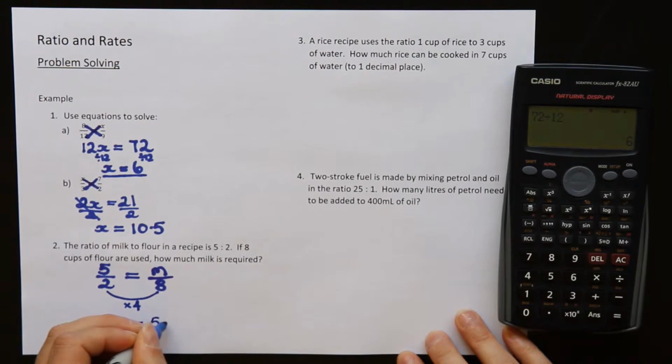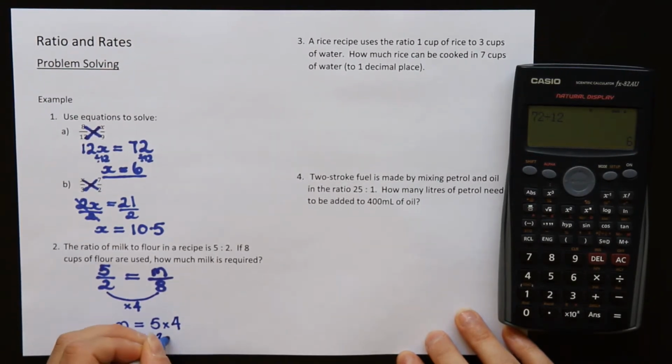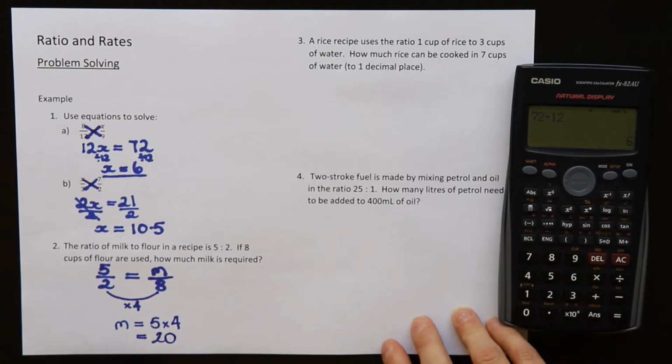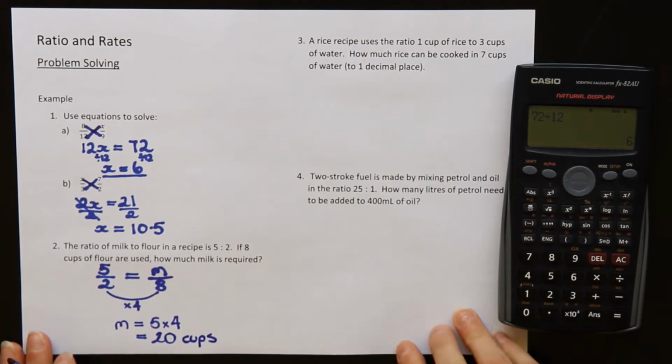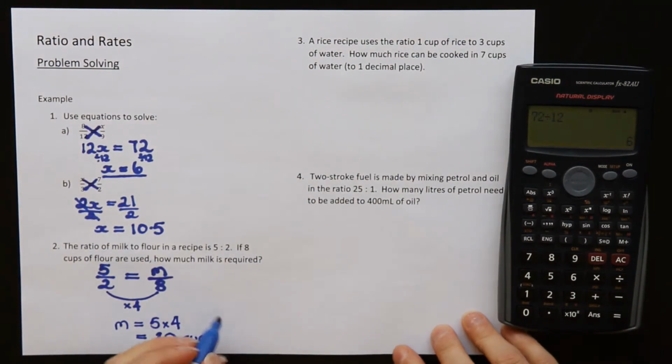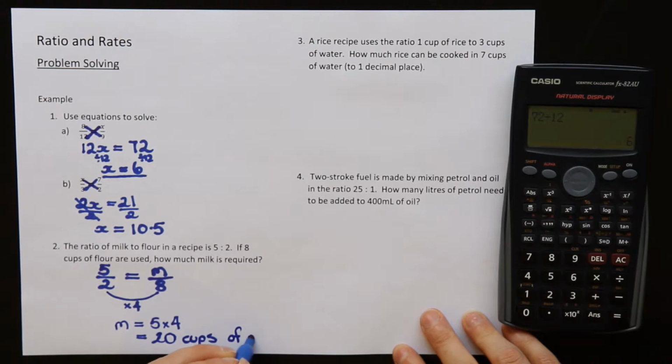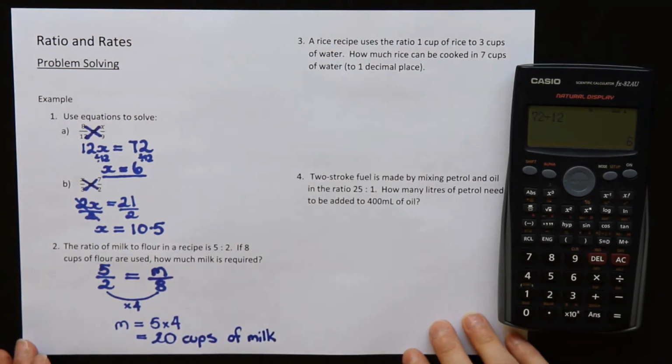I'll write 5 times 4 first. Okay, so that's equal to 20, and they were cups. 20 cups of milk. I need 20 cups of milk for 8 cups of flour.